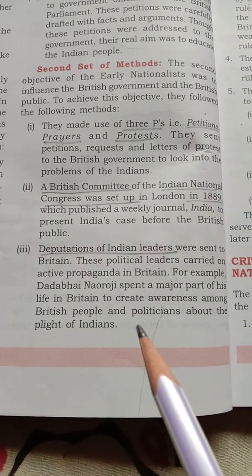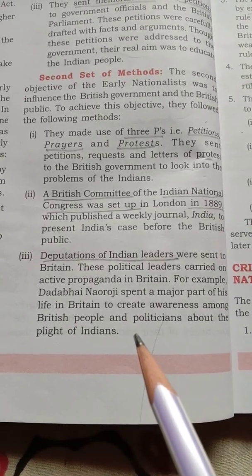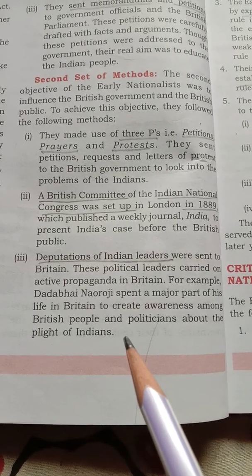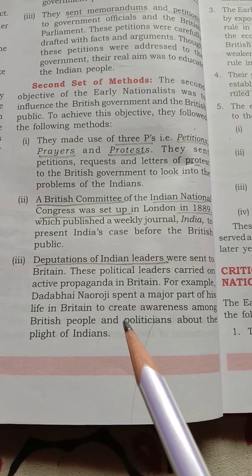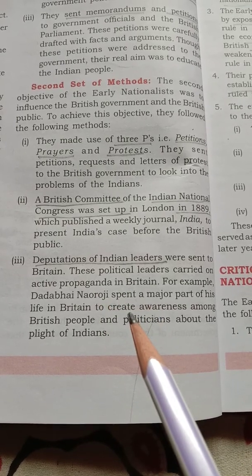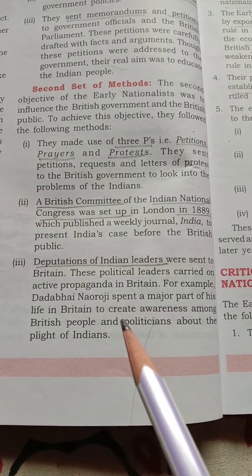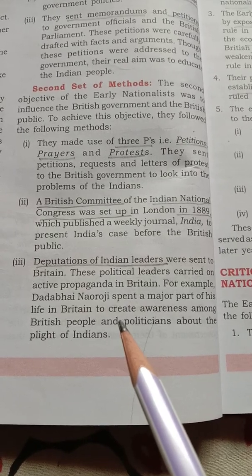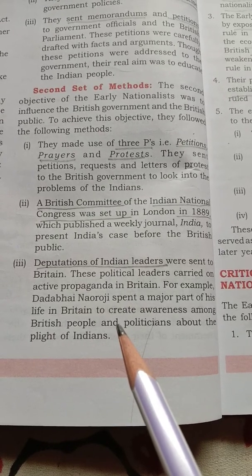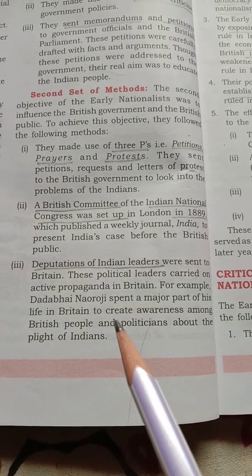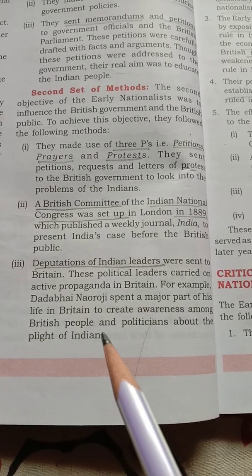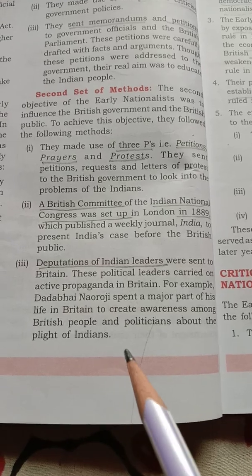Dadabhai Naoroji spent half of his life in England, and there he worked very hard for political awareness, and he also wanted to tell the British leaders about the problems of the Indians.